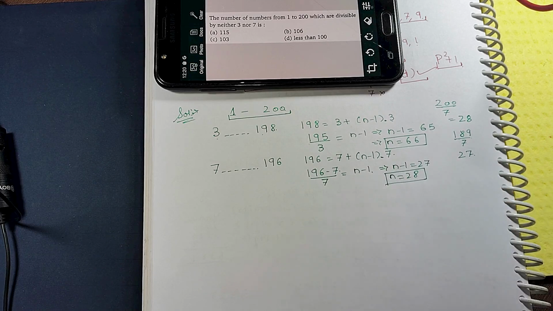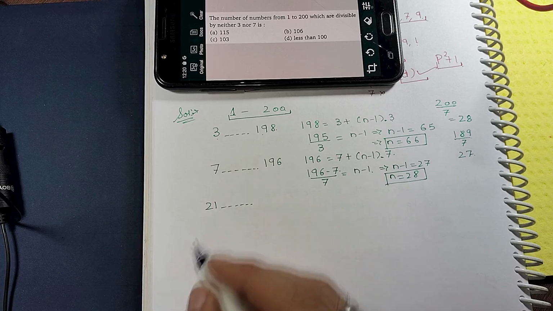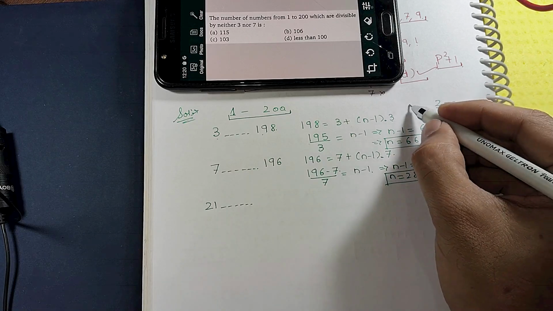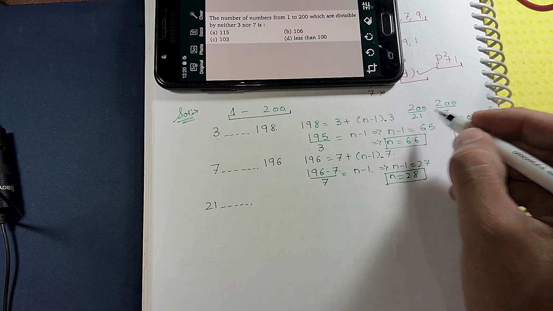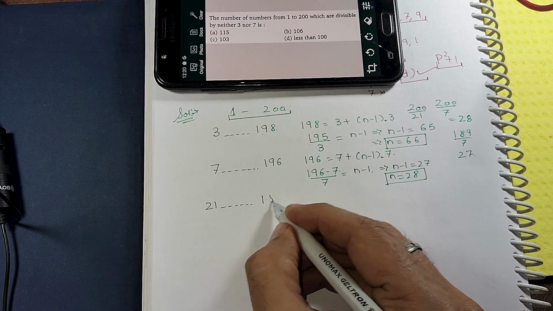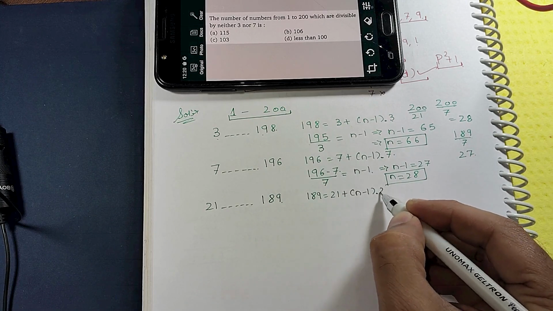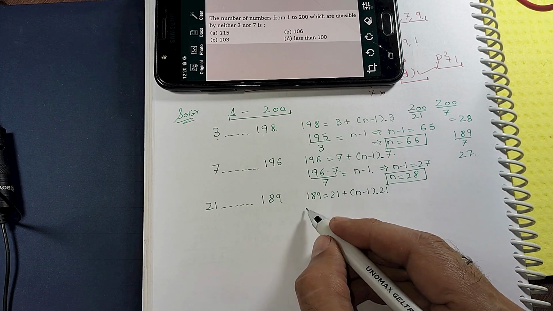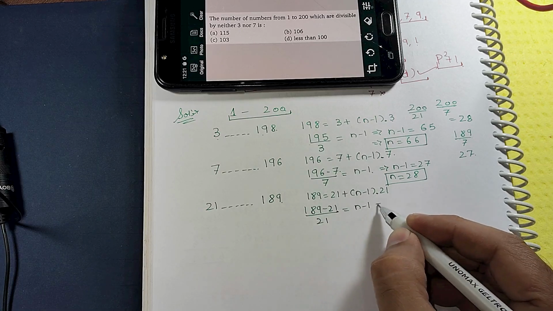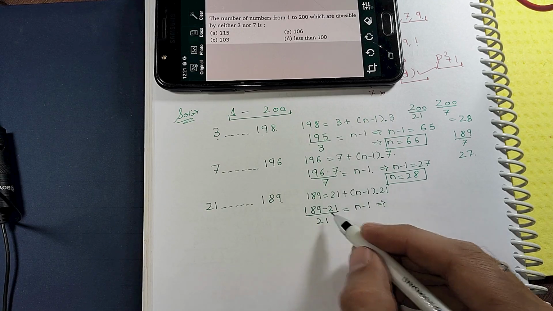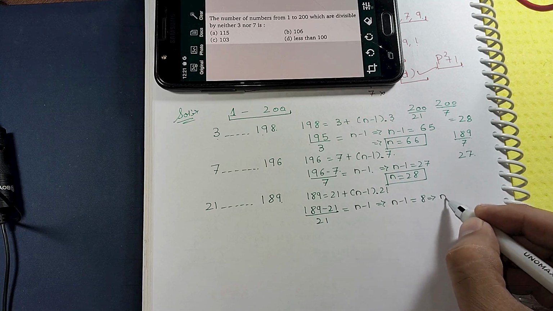Right? Now we will calculate the numbers which are divisible by 21. Now I will tell you why we are calculating this. So first will be 21. Now I will divide 200 by 21. So I will get 21 into 9, that is 189. So 189 equal to 21 plus n minus 1 times 21. Right? Now 189 minus 21 divided by 21 equal to n minus 1. So this will be divisible by 8, so n minus 1 is equal to 8 and n is equal to 9.